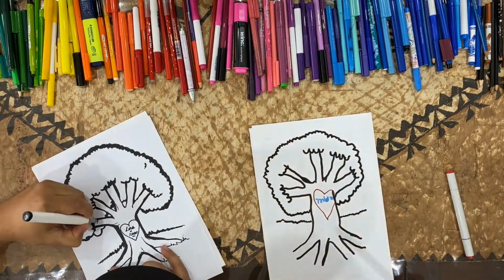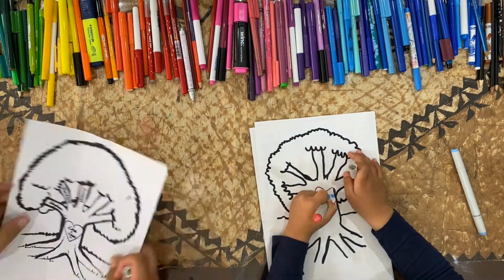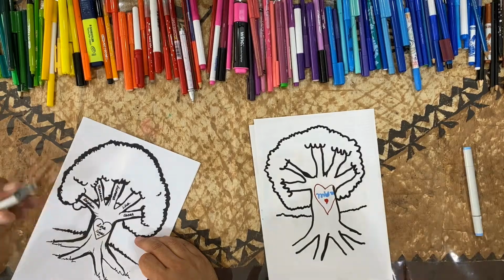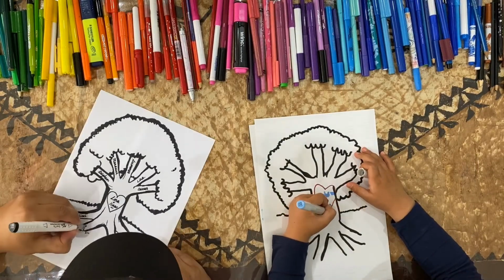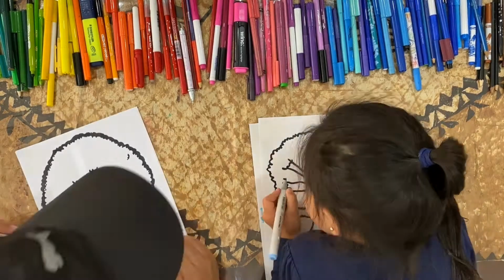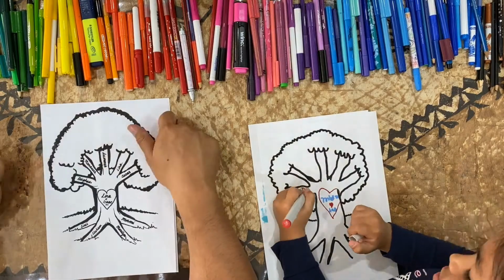This is me and my dad writing out our family names. My mom and dad were the trunk. The kids are the branches. And the roots are our grandparents.